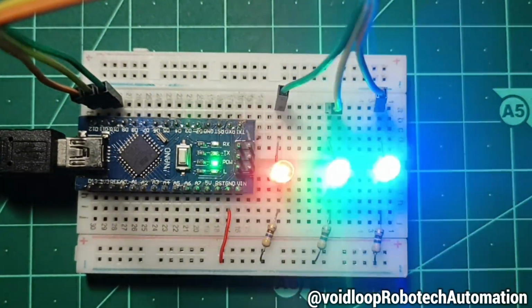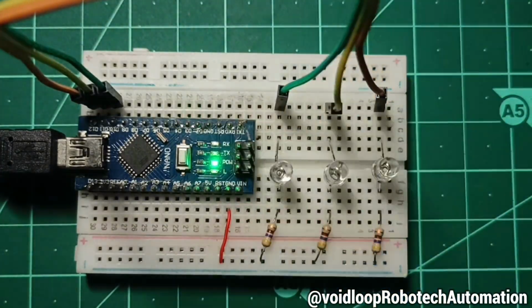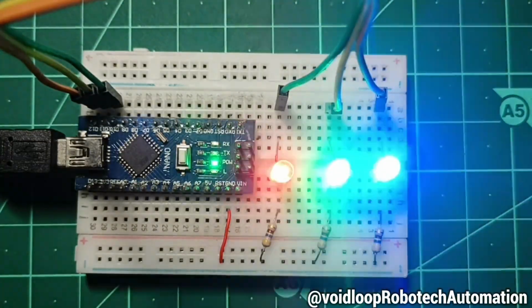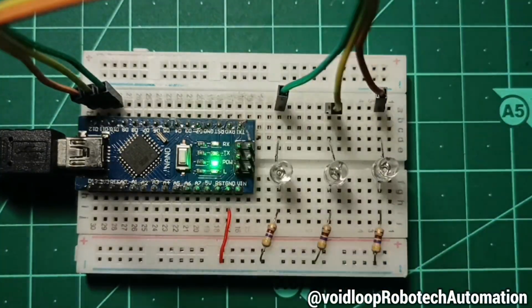And all 3 LEDs are blinking because the tasks are running simultaneously with FreeRTOS. And that's it, friends. I hope you enjoyed this project on multitasking with FreeRTOS and Arduino.